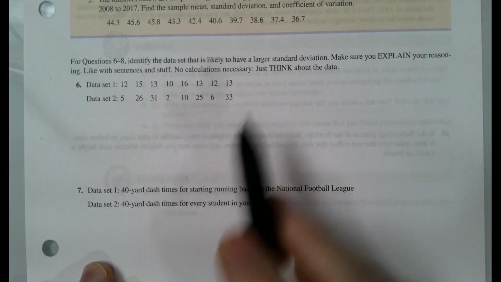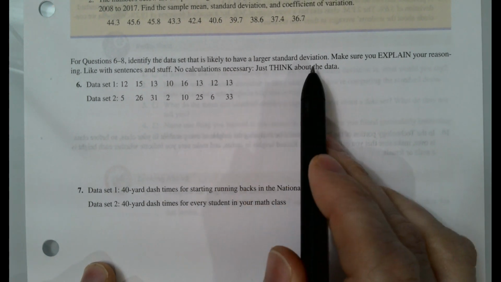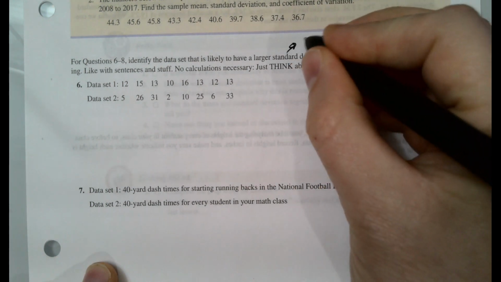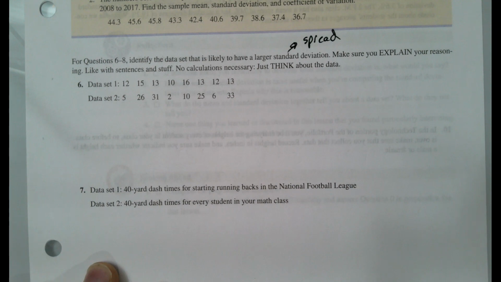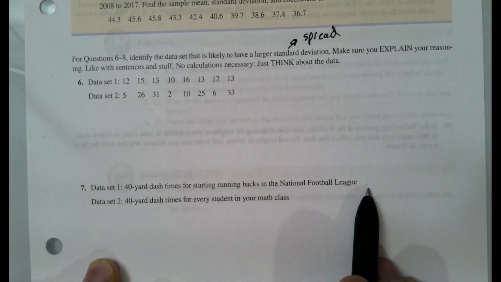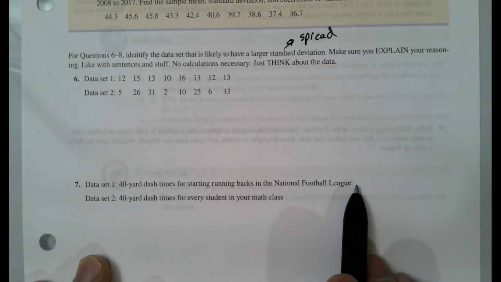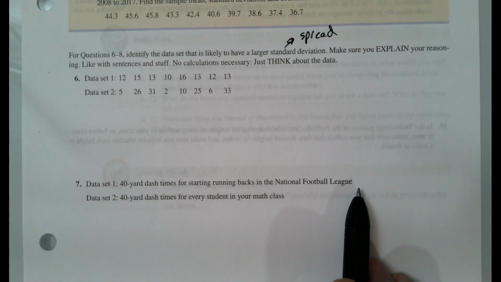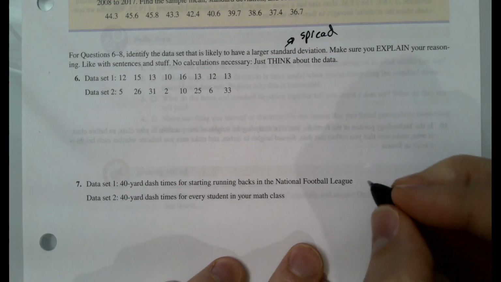We want to know which one we think is going to have a larger standard deviation, remembering that this is spread or average distance from a center value. So if our first data set is the 40-yard dash times for starting running backs in the National Football League, one thing to note is these guys are paid to run fast. So they're all going to be running pretty close to the same speed, give or take a couple milliseconds.